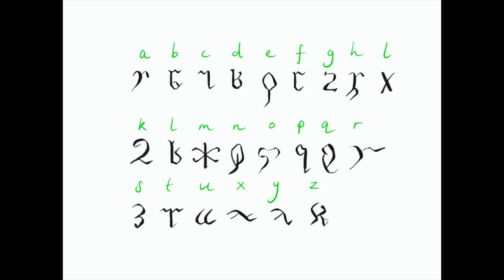Let's have a go at writing a message using the lingua ignota alphabet, whilst listening to one of Hildegard's lovely pieces of music. You can write your own message at home, and then you can see if you can manage to read my one.